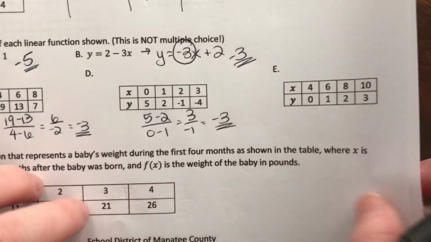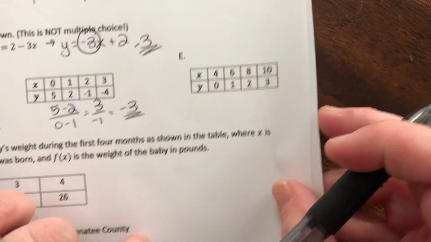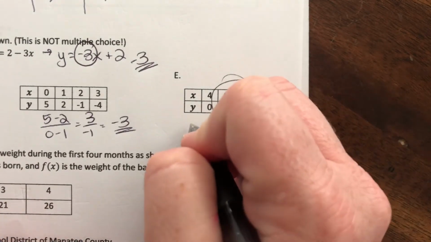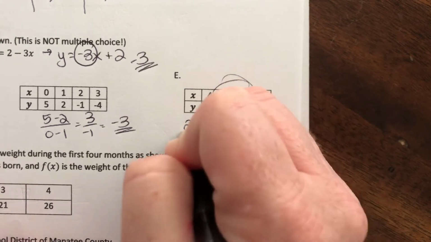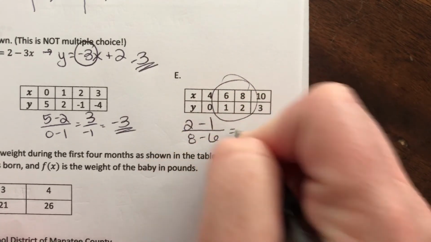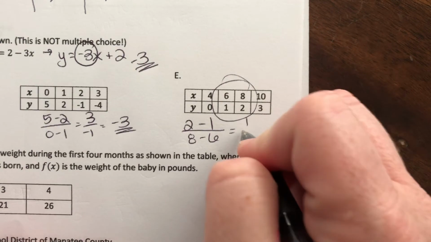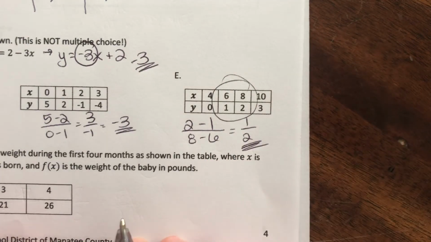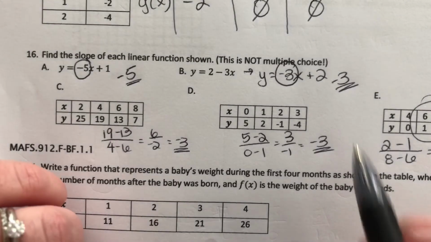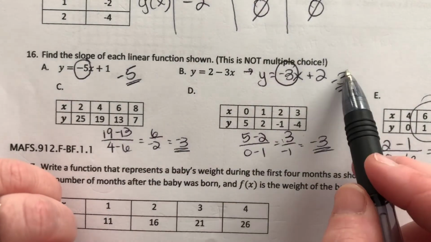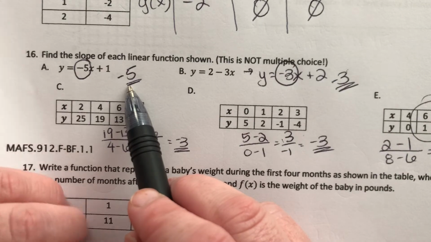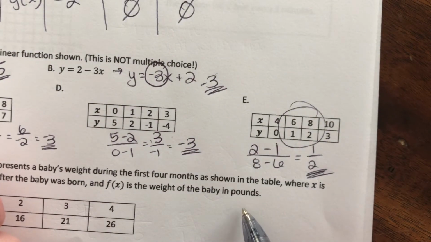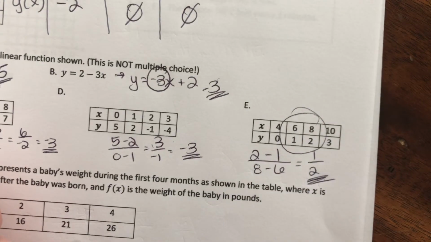And E, table E here. Y minus y over x minus x. I'm going to use these two. 2 minus 1 over 8 minus 6, which is 1 over 2. Okay, so I've got 3 of the problems have a slope of -3. 1 has a slope of -5, and 1 has a slope of positive 1/2. Okay, when the bottom's going up, the top's going up.